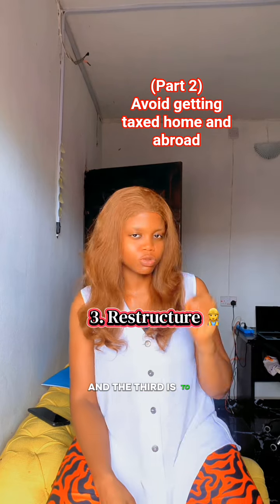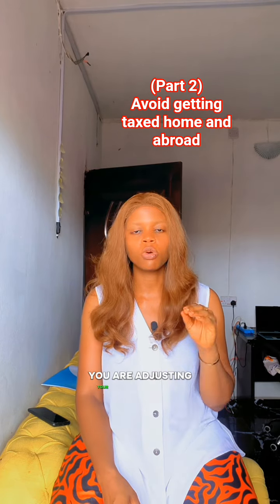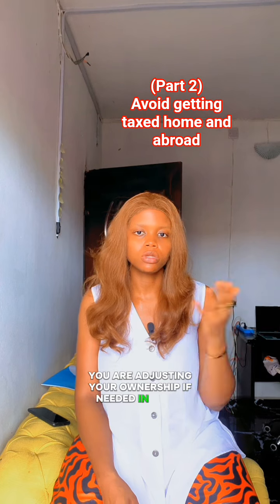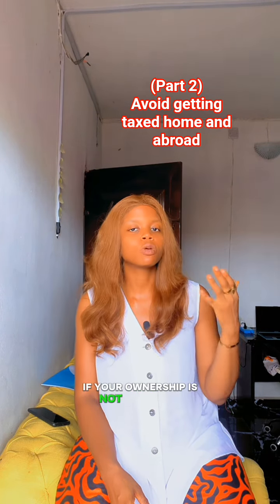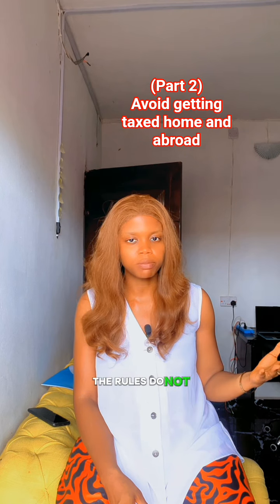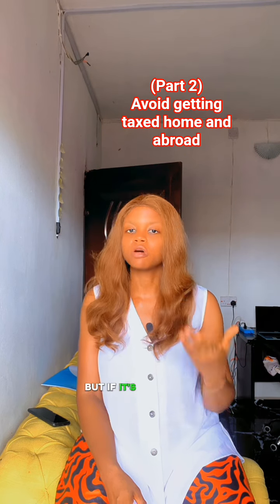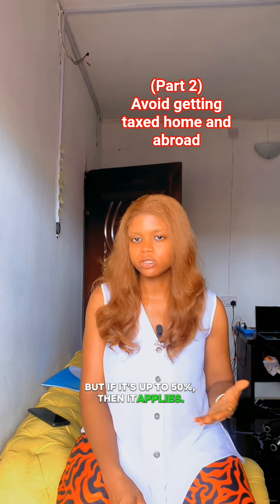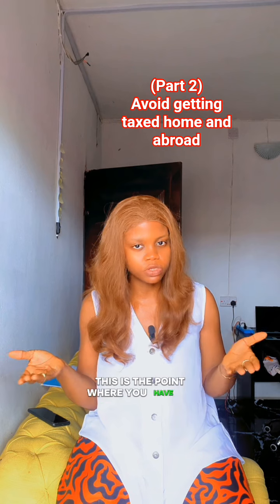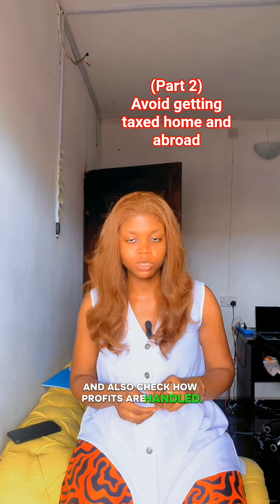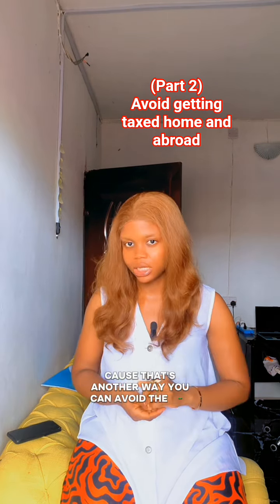And the third is to restructure. You are adjusting your ownership if needed in those subsidiaries. Like I said, for the first one, if your ownership is not up to 50%, the rules do not apply to your Nigerian business. But if it's up to 50%, then it applies. So if you want it to apply or not apply, this is the point where you have to do that. And also check how profits are handled, because that's another way you can avoid the CFC rules.